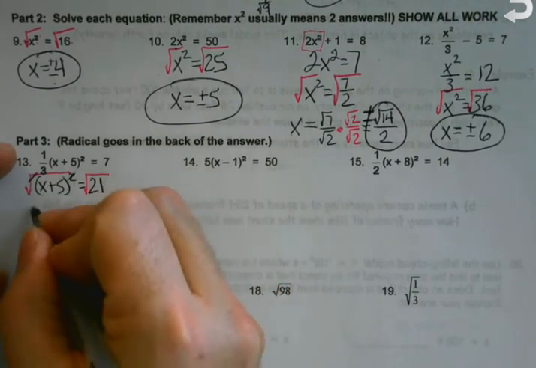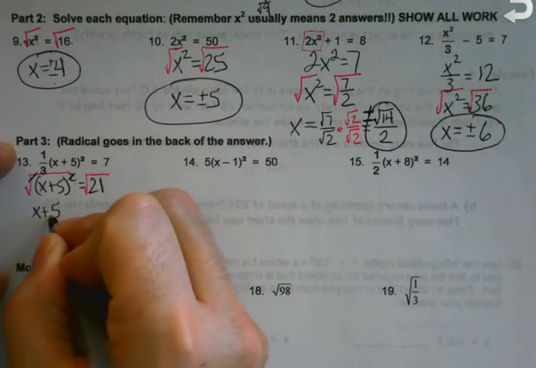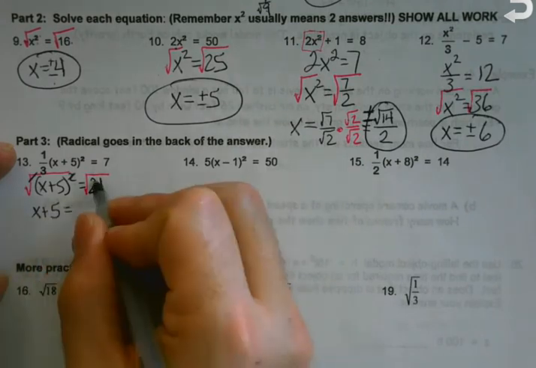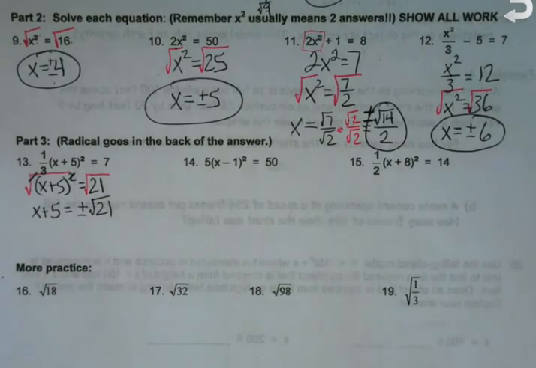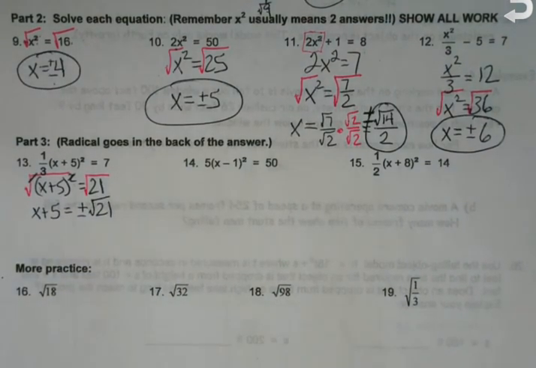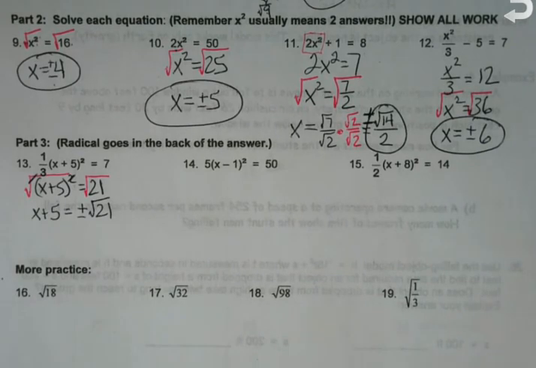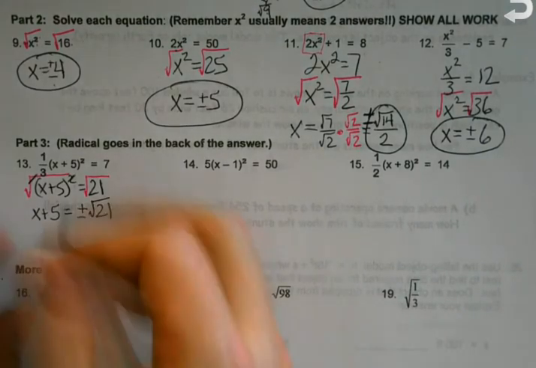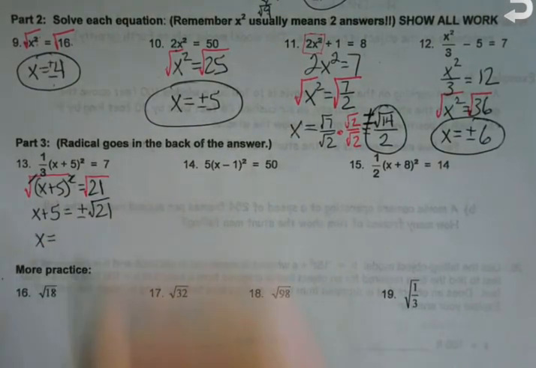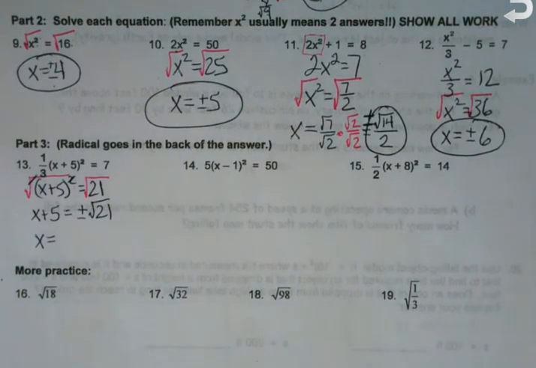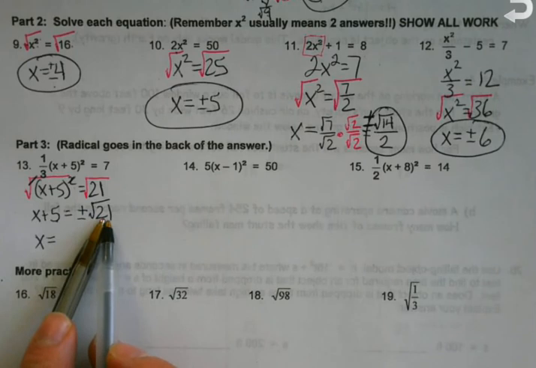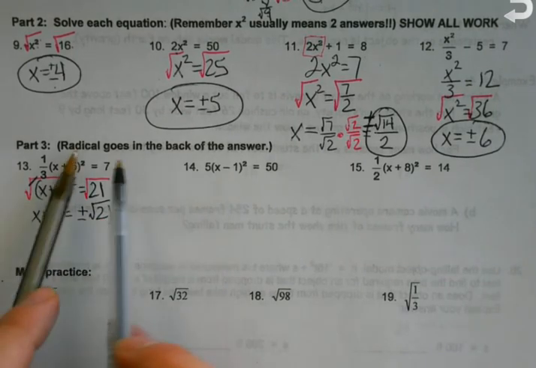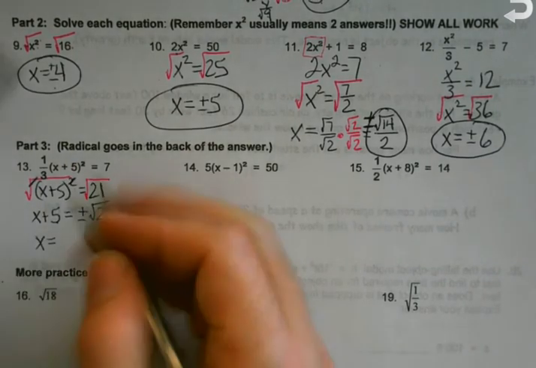So I get rid of those. That gets rid of my parentheses here. But the square root of 21, I remember, it's plus minus, because whenever we take the square root to get rid of that squared, we're going to have plus minus. So when I go to minus the 5 now, this gets a little crazier, because our first inclination is to try and take it away from the 21, but I can't. This is not under a radical. This is.